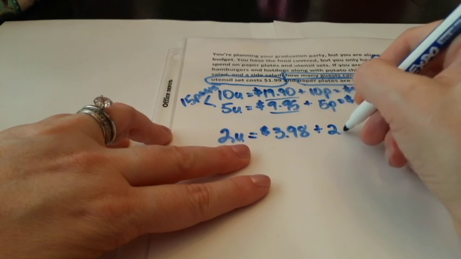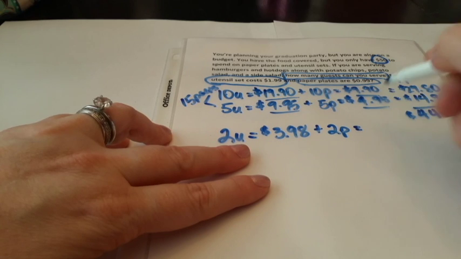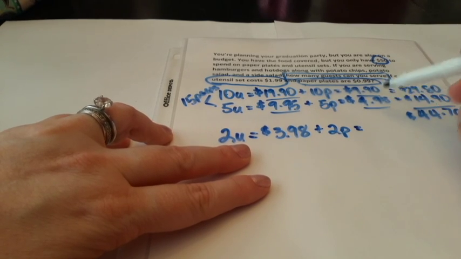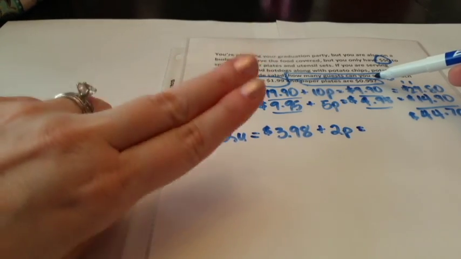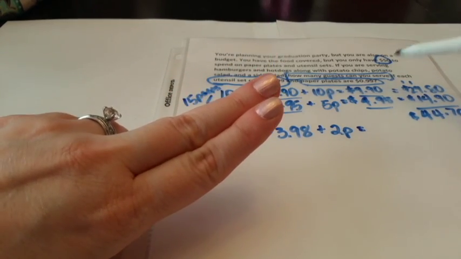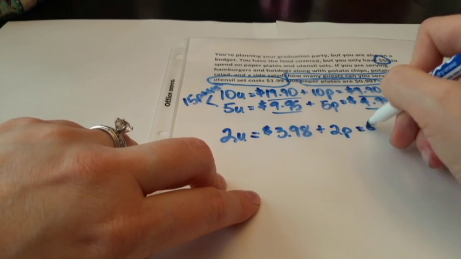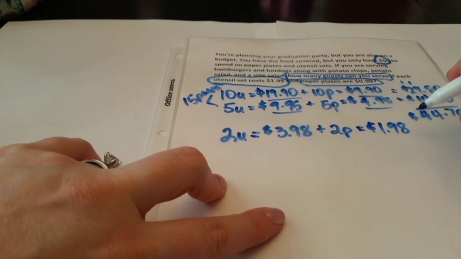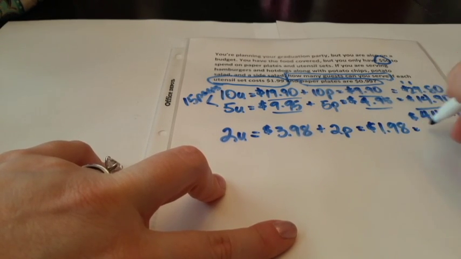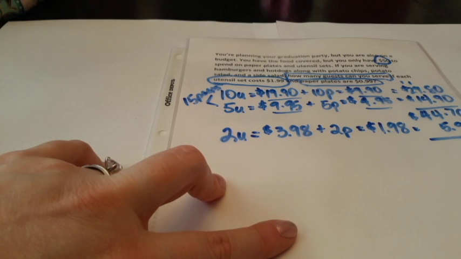Okay, same thing with the plates. If I add 2 of them, that is going to equal, again, 99 cents times 2. That's almost $1 each, so that's $2 minus 2 cents. So that's $1.98. And when we add that together, that equals $5.96. Okay, so I'm going to add that to my 44.70.